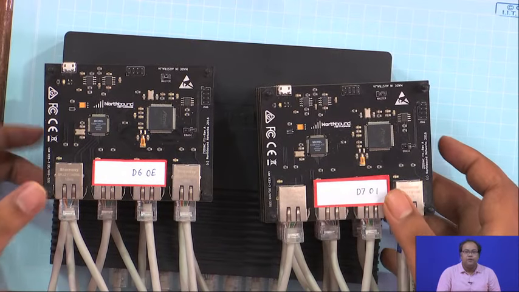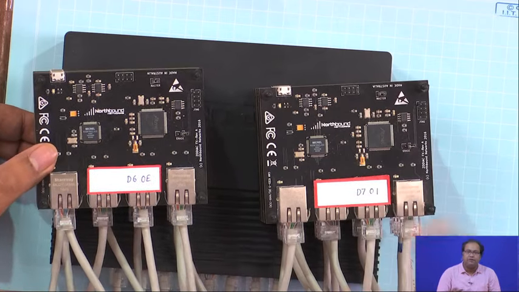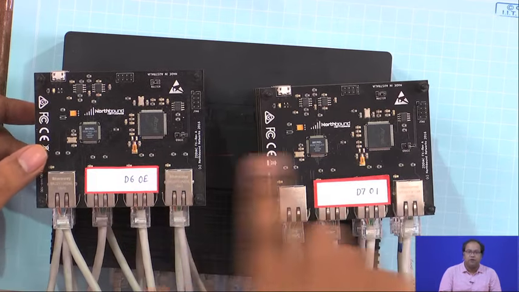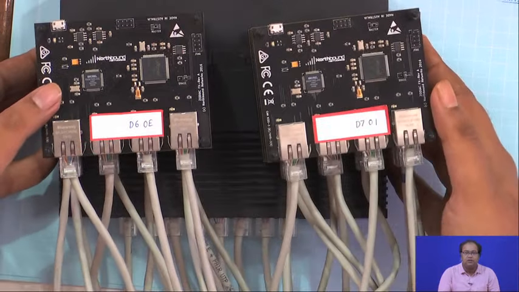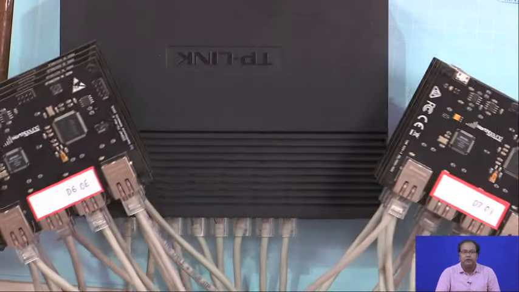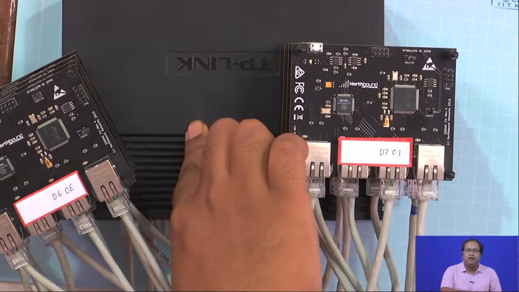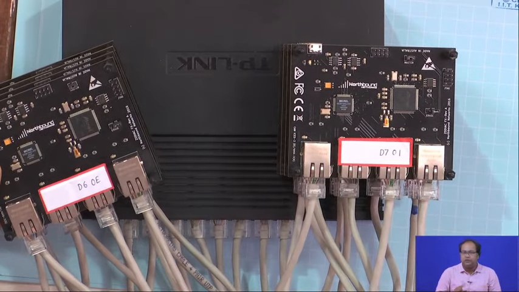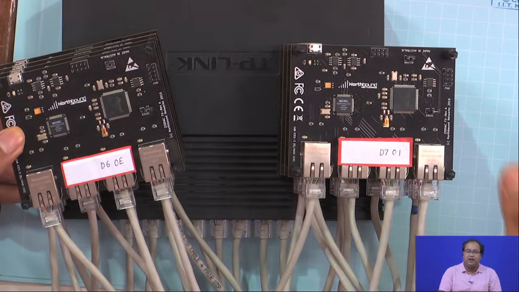Okay. So, in this architecture what we have done, here we have 2 router boards. This is one router board and this is the second router board, and both of these router boards are connected to a layer 2 switch. This lower thing is a TP-Link switch, which is a layer 2 switch. These 2 router hardwares are connected to the switch via the wire.